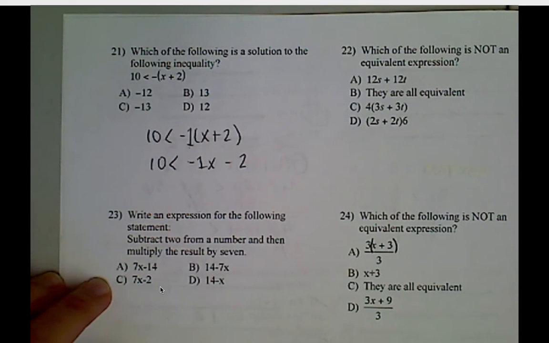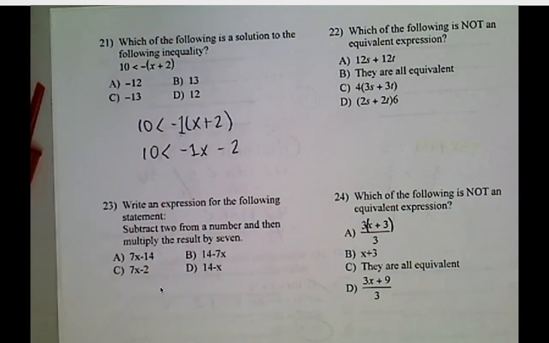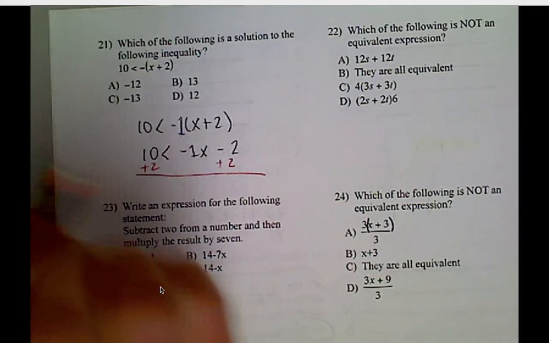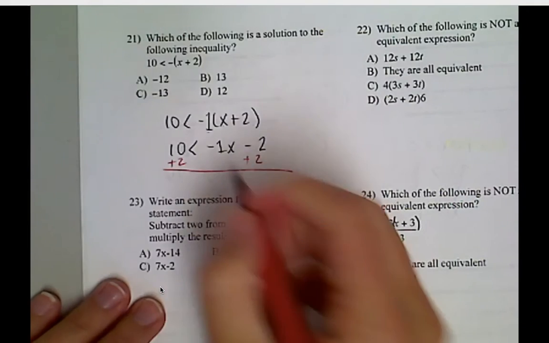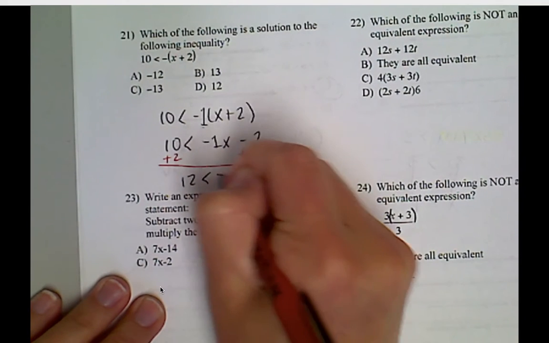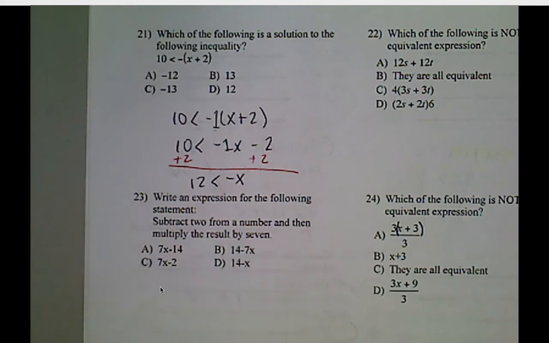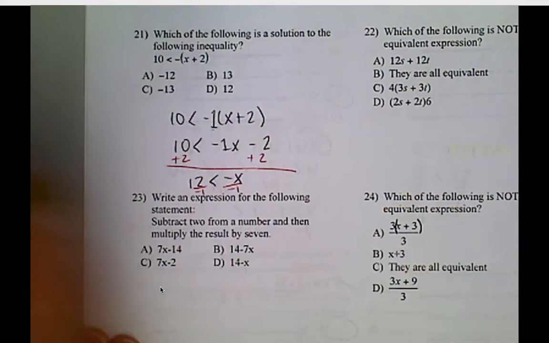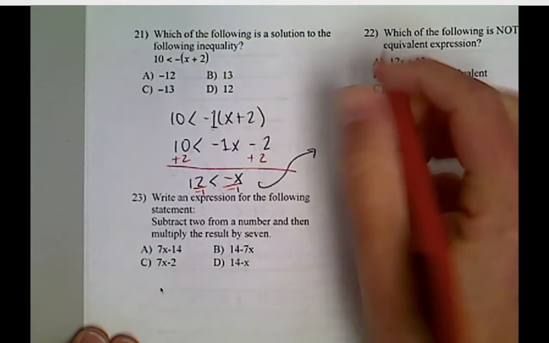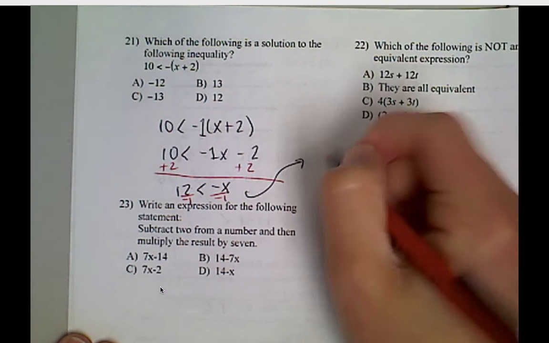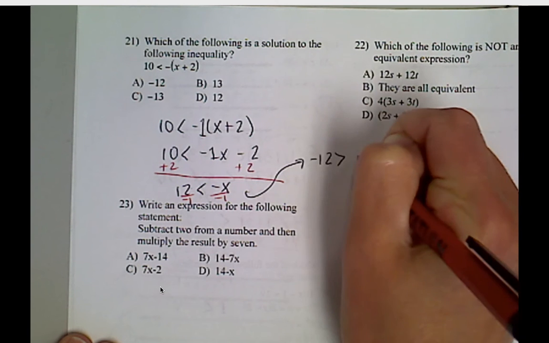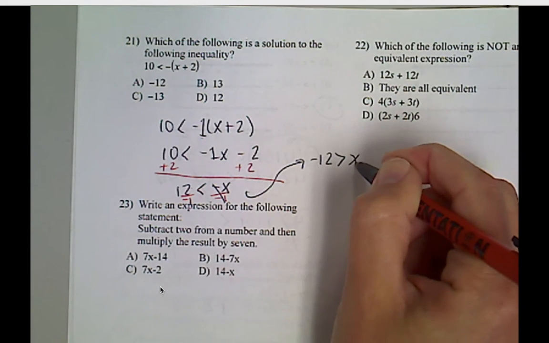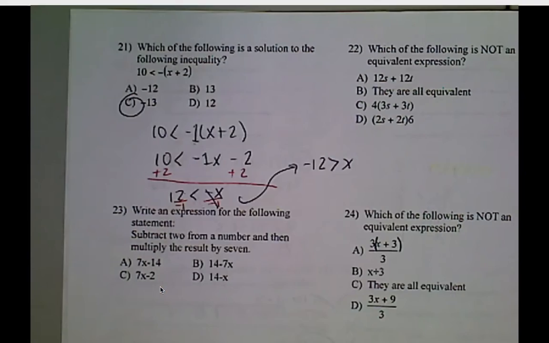I want to get my variables or my constants on one side. The variables are already on one side. So to undo the subtraction, I add 2. And 10 plus 2 is going to leave you with 12 is less than negative x. Now, I need to undo this multiplication of a negative 1 by division. 12 divided by negative 1 is a negative 12. I have to flip the sign because I divided by a negative, and those cancel out perfectly. So any number that's less than negative 12 would work. So really, negative 13 will work.